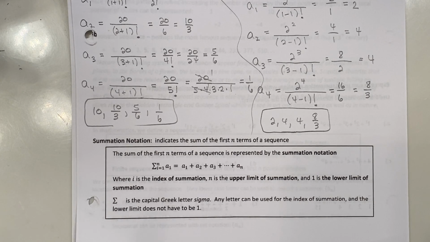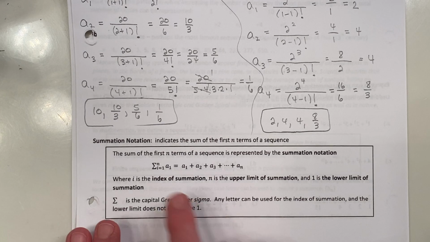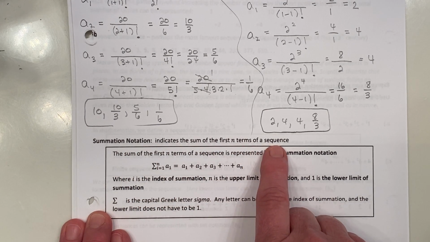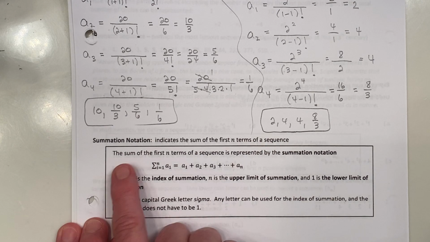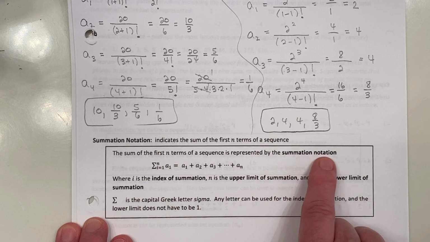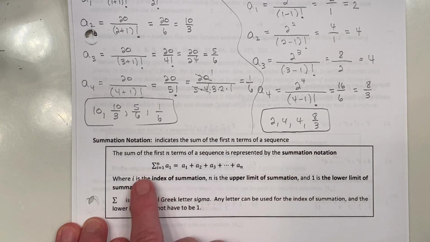We're going to continue with sequences and summation notation. This again is section 8.1, and we're going to be looking at summation notation. Summation notation indicates that we're going to be summing the first n terms of a sequence. So the sum of the first n terms of a sequence is represented by this summation notation.